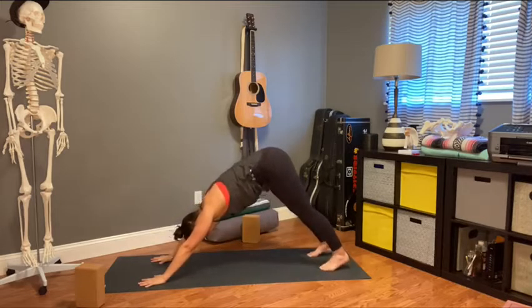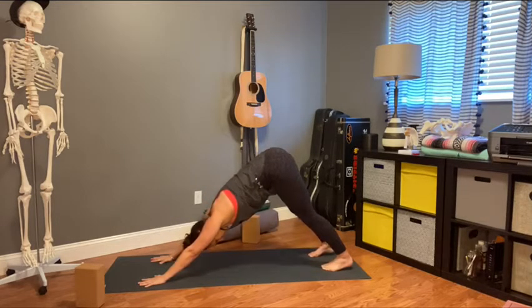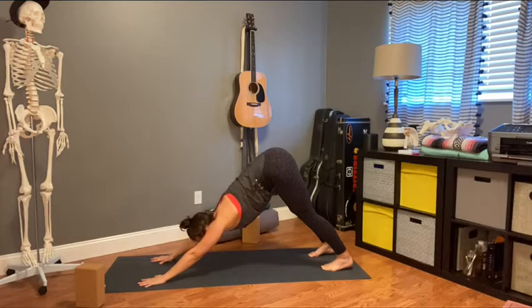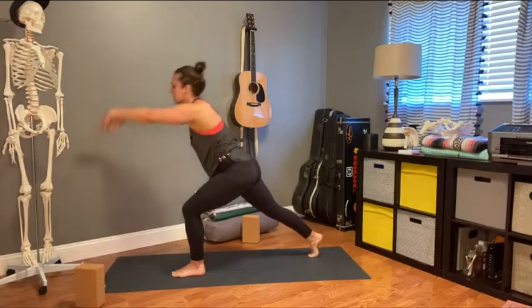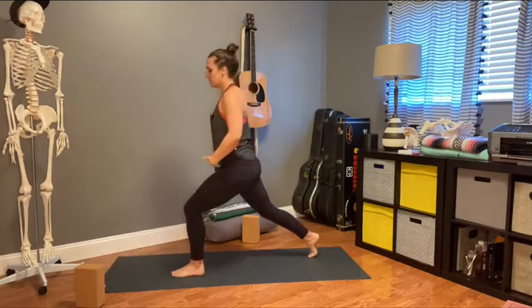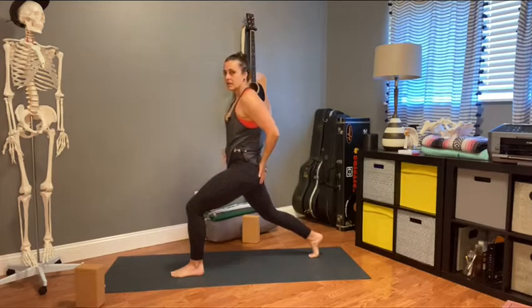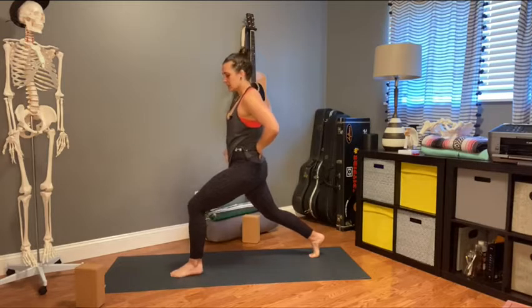It's a lot for the legs. Stay here, breathe, notice. Compare right to left. It's a lot of work. Step your left foot forward and then come up into your high crescent lunge. Check in with your crescent, neutral range of your spine.